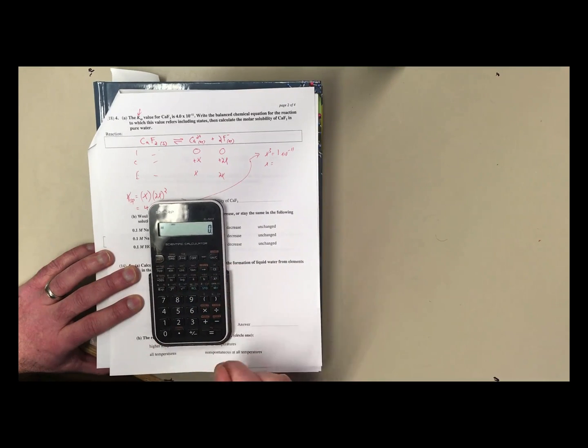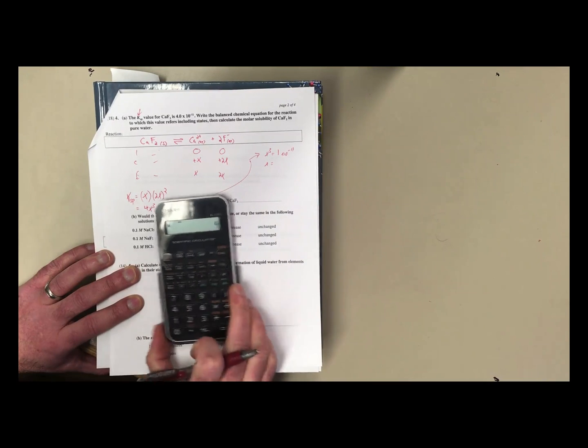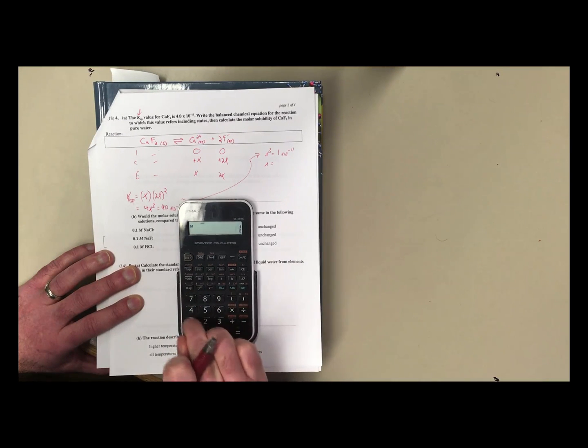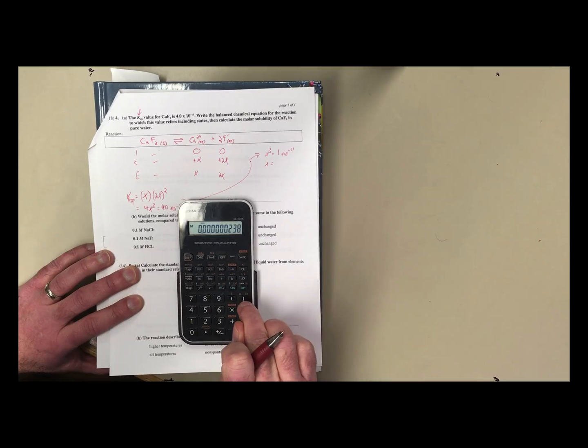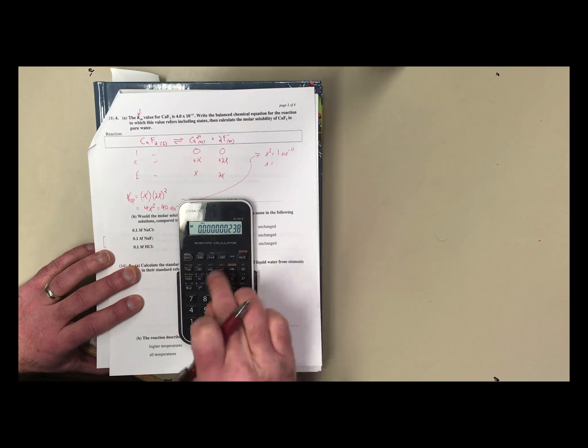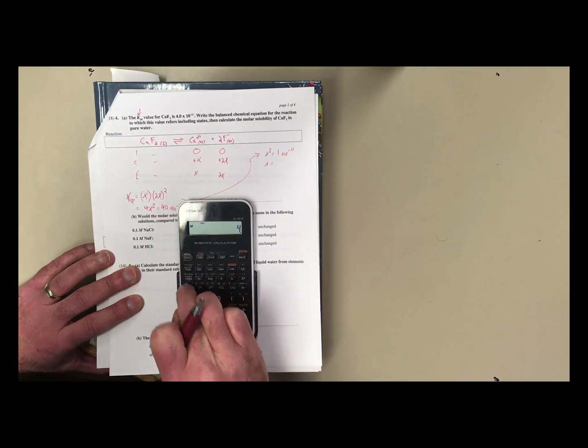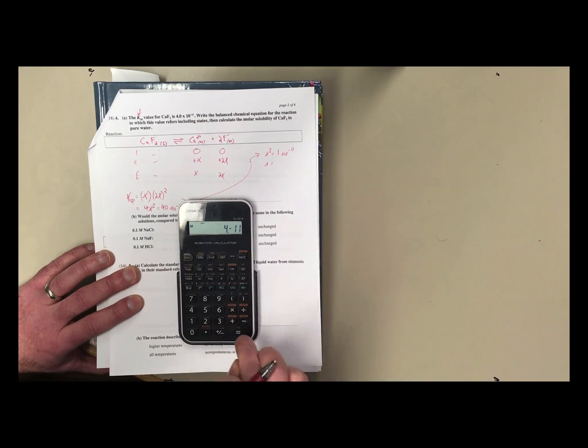Okay, so let's just go through all that. 4 times 10 to the minus 11th, and then we divide that by 4. 1 times 10 to the minus 11th, and then we take the cubed root of that, which is the same thing as taking it to the exponent of 1/3.